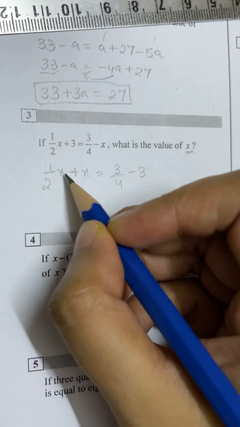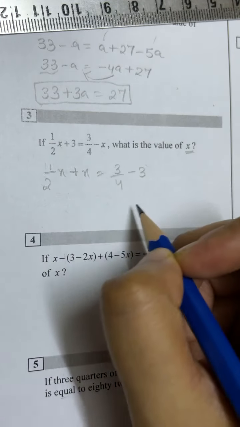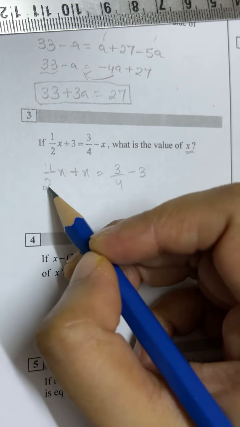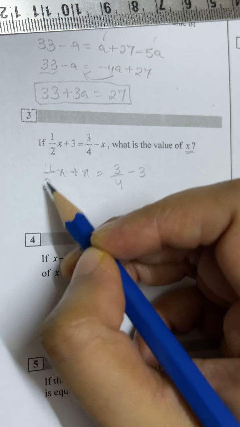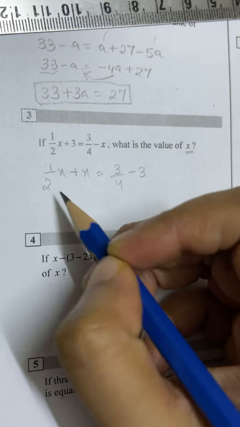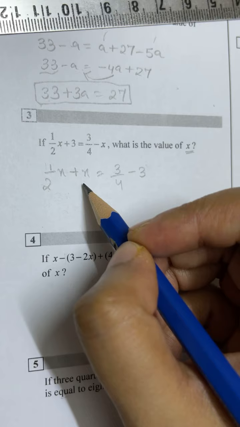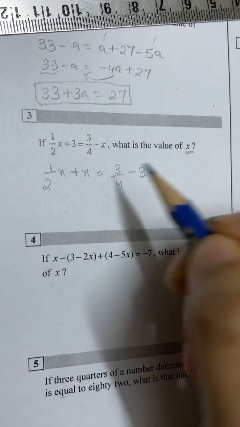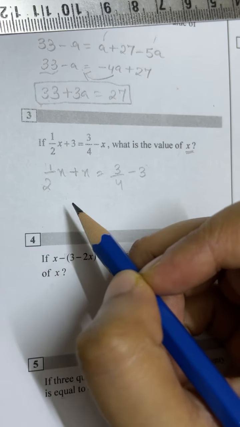Now I have half x plus x. What error do people make in this? They just add up simply. They don't see what the denominator is. Here you have the denominator 2, here you have a denominator of 1. So when you have unlike denominators, you need to take out the LCM, or you can use your butterfly method to solve that.